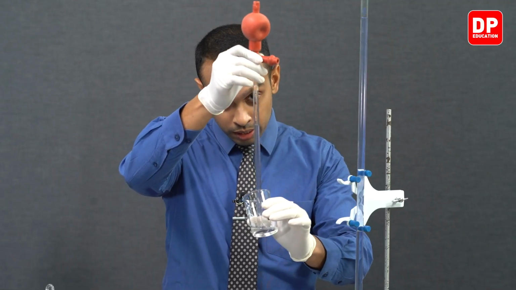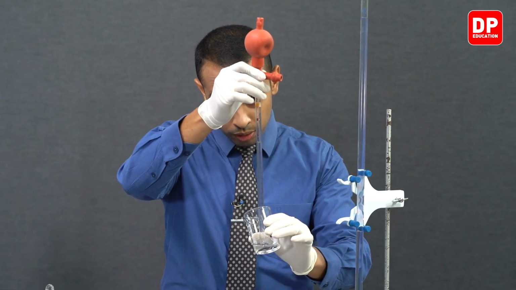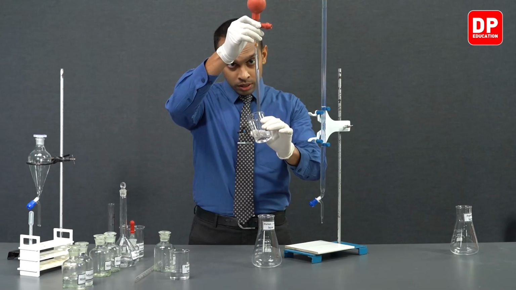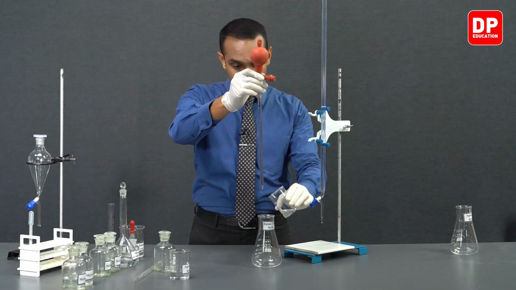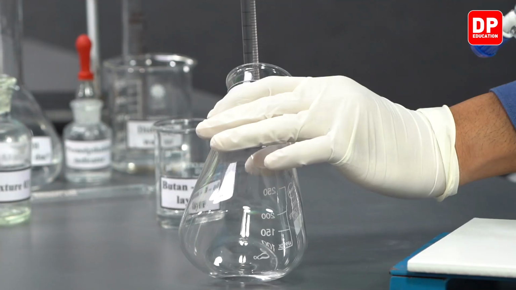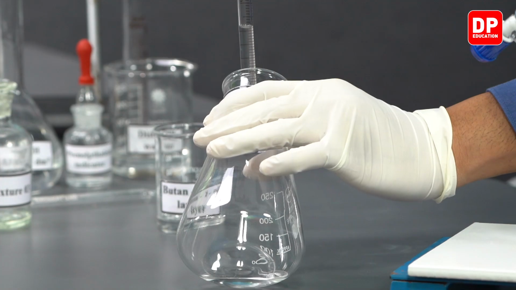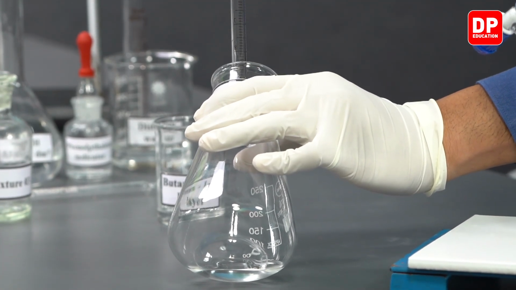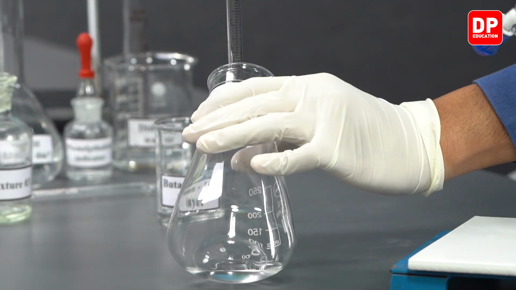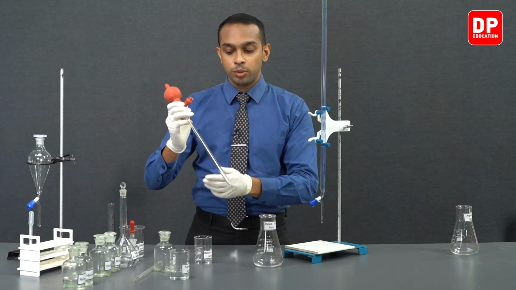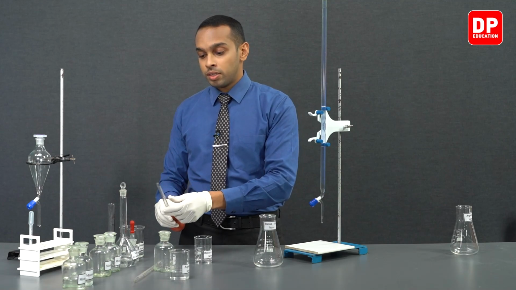After withdrawing exactly 10 cubic centimeters, we can add this onto our titration flask. Now we have transferred the 10 cubic centimeters of butan-1-ol to our titration flask.